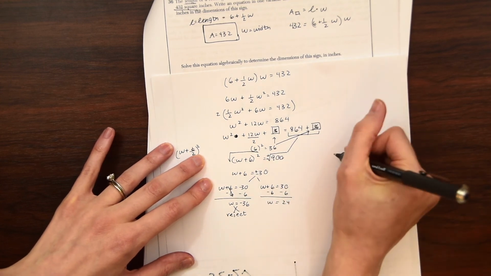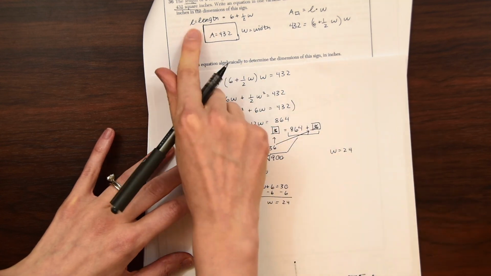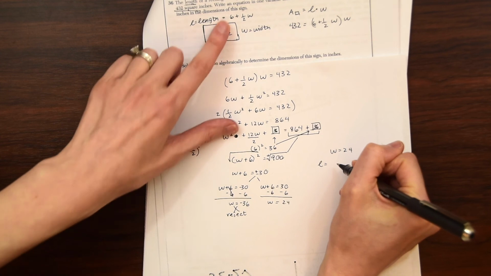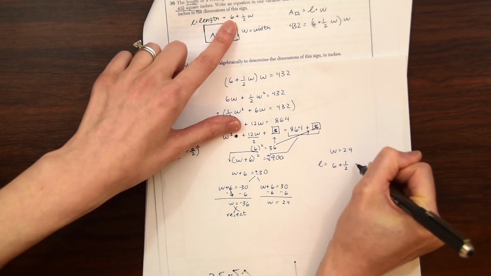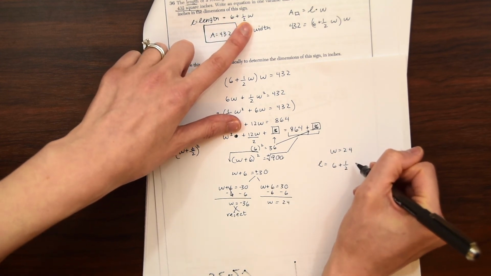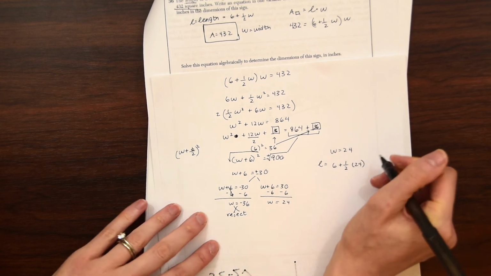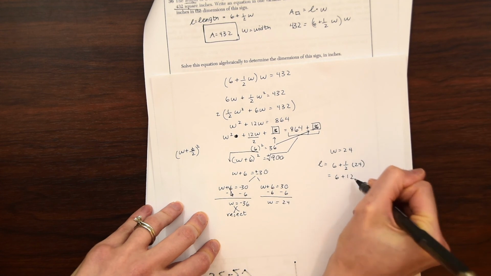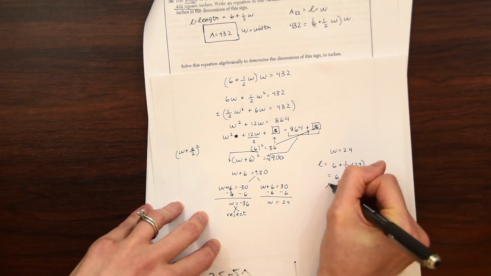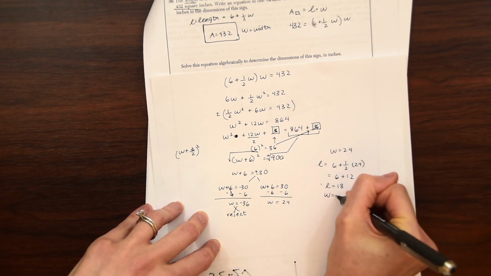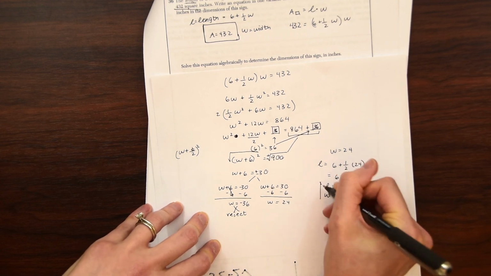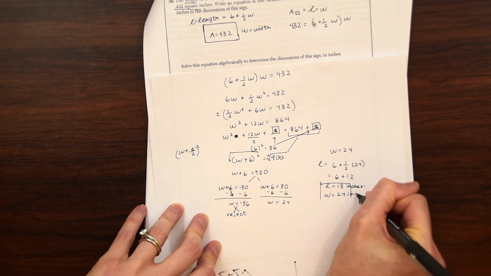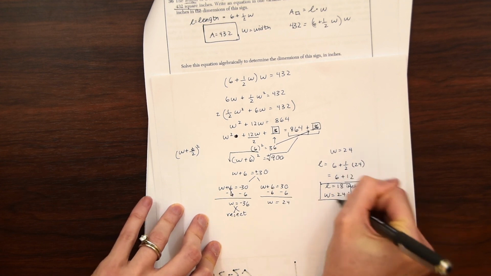So now we have the value of the width equals 24, and if we go back we can find the value of the length, because we know that the length is equal to 6 plus 1/2 W. Now we know that W is 24, so we can plug that in. When we do that, we get 6 plus 12, which gives us 18. So length equals 18 and W equals 24 inches. Inches for both of them. You always want to label that.